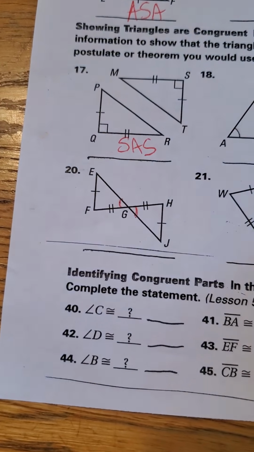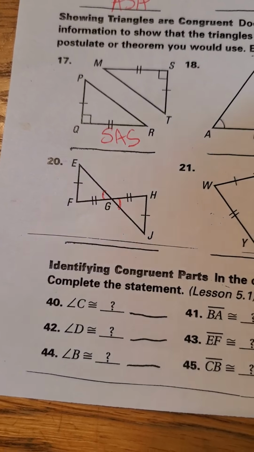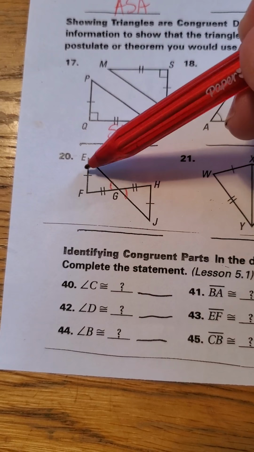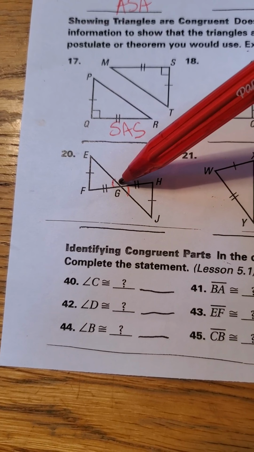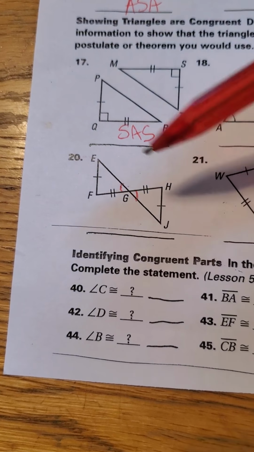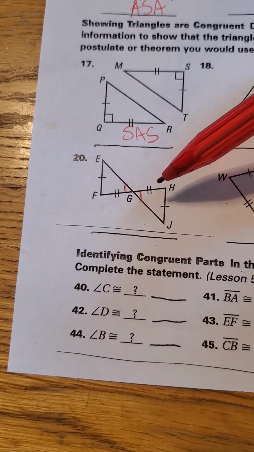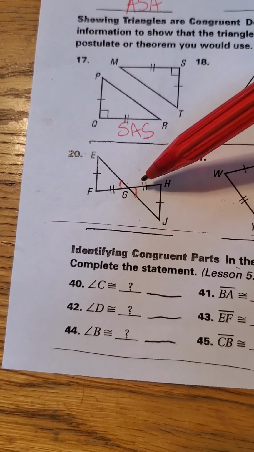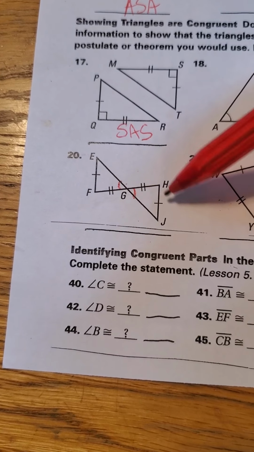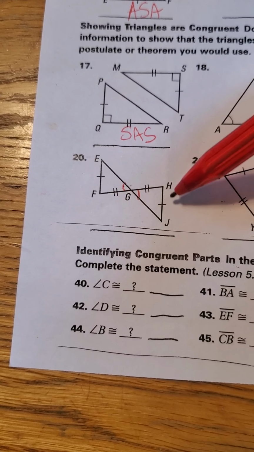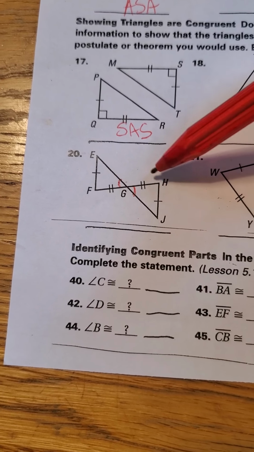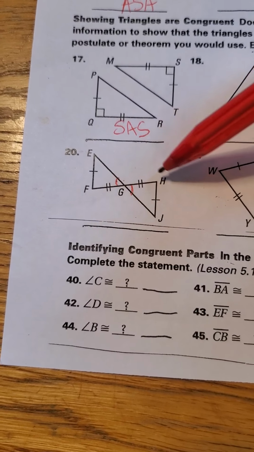For number 20, right below it, we know two pairs of sides are congruent, and we also know these vertical angles are congruent. But if you look carefully, if we go in a circle, we're going to go side-side-angle, and that's not going to work. So we don't have a triangle congruence that says side-side-angle. Okay? If we went on this way, it would go ASS, which is a bad word. So we never have a triangle congruence using a bad word.